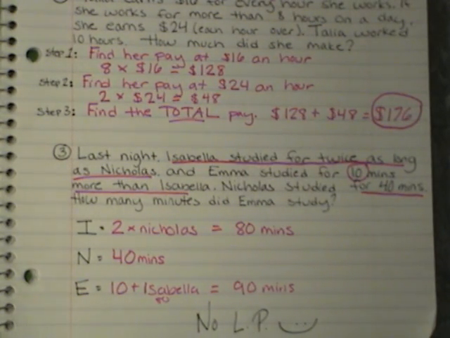I like to work through my word problems and pick out the information that I know. But your answer, how many minutes did Emma study? Emma studied for 90 minutes. And you do not have a lesson practice, but we will be practicing these word problems in class.